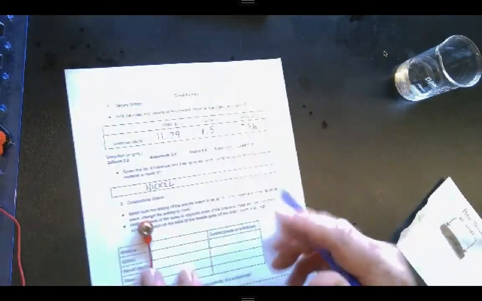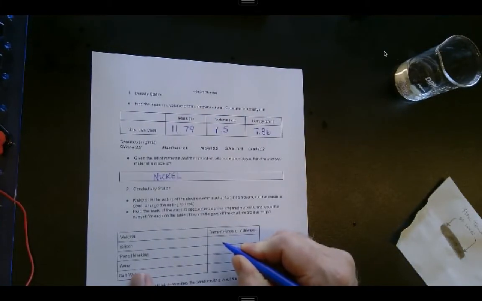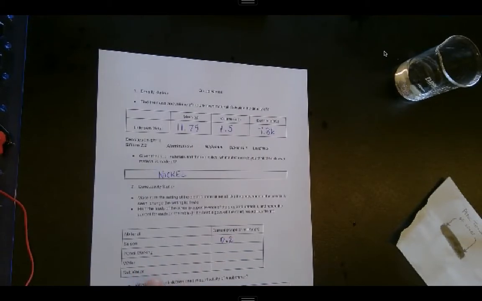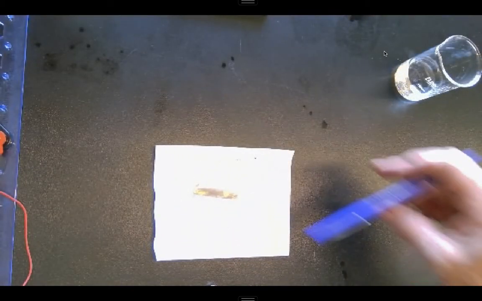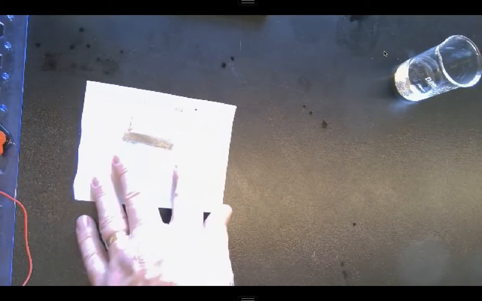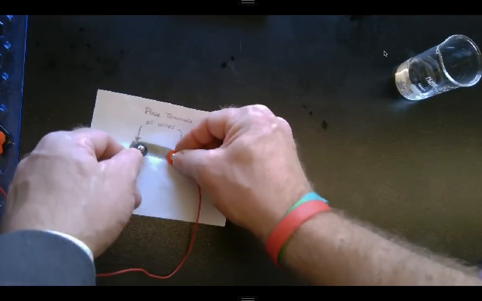That looks more like it. So for my silicon, I'm going to have 0.2. For my pencil marking, I'll hold her on either side.